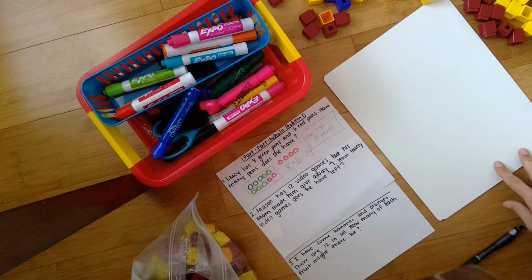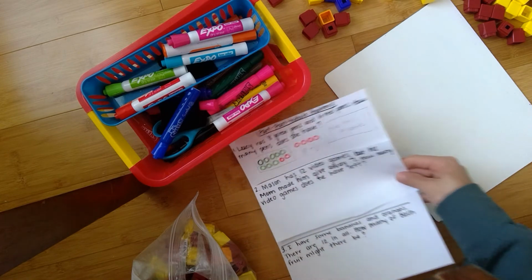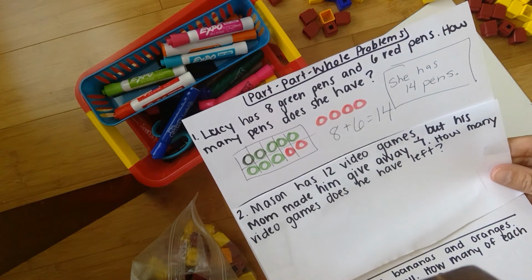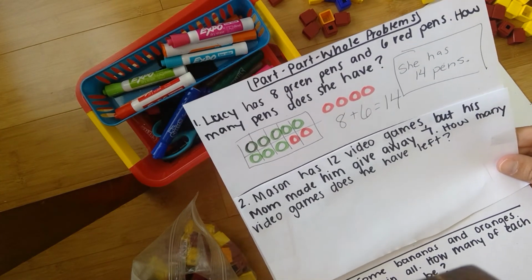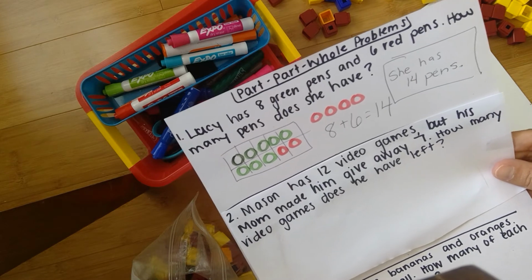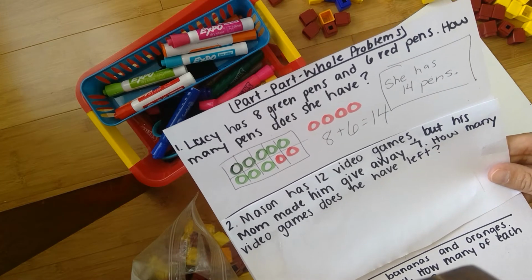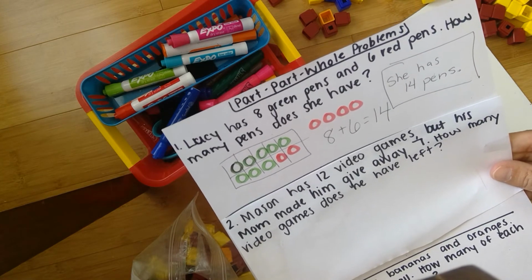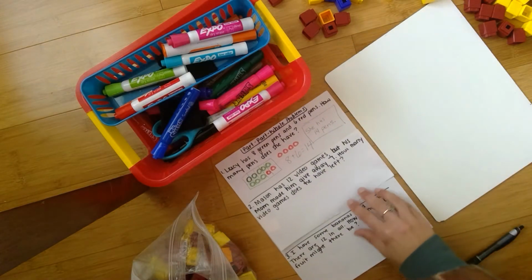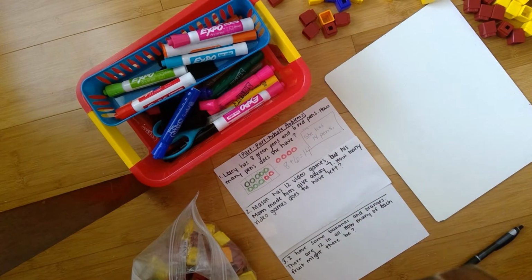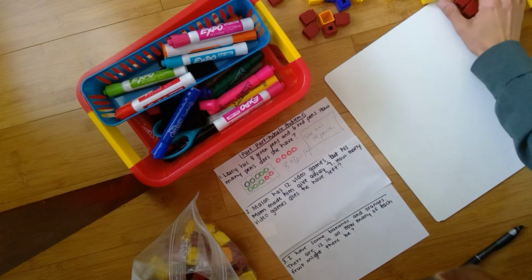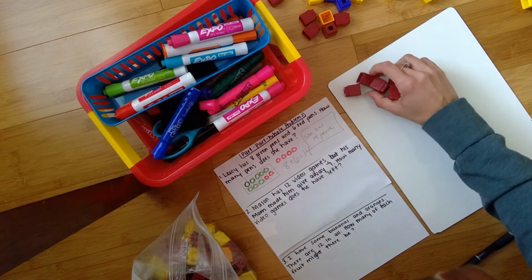Alrighty. Number 2 says, Mason has 12 video games, but his mom made him give away 7. How many video games does he have left? Okay, so we're thinking he has 12. So let's get 12 video games.